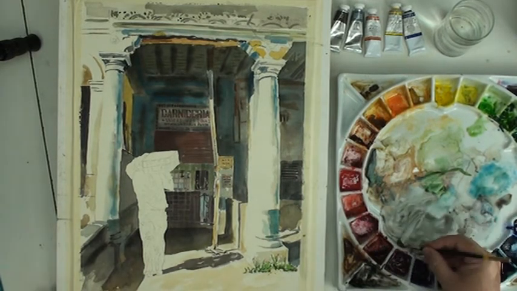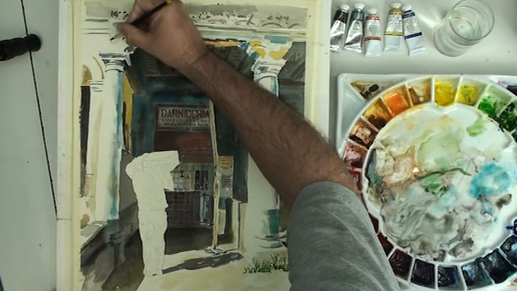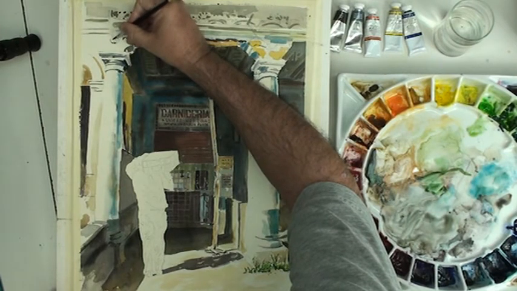I can go back and redefine a little bit more of some of the plaster, some of the structure.